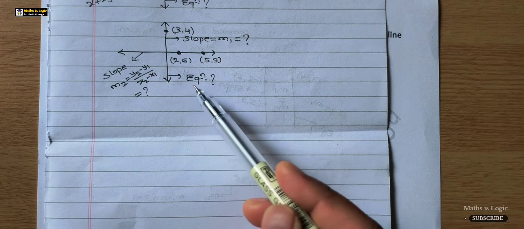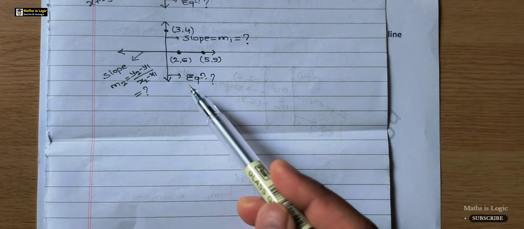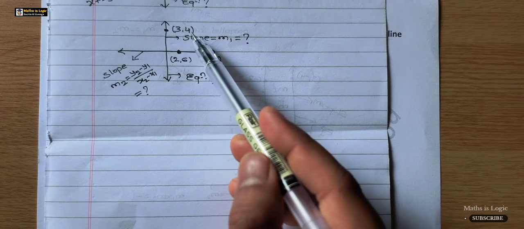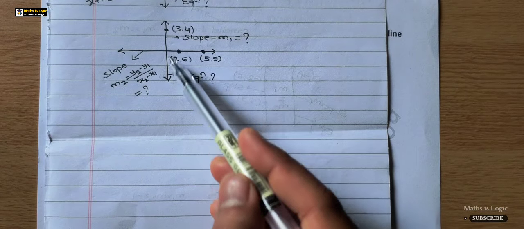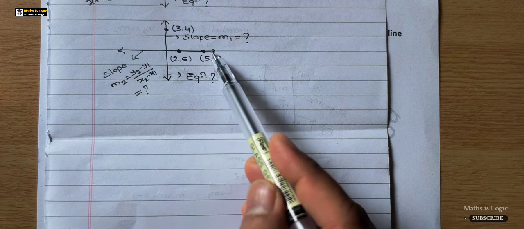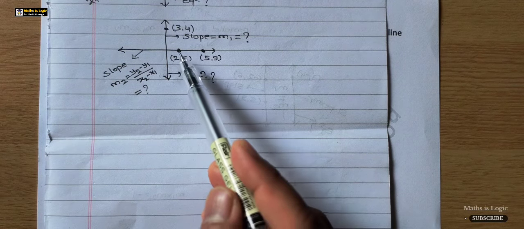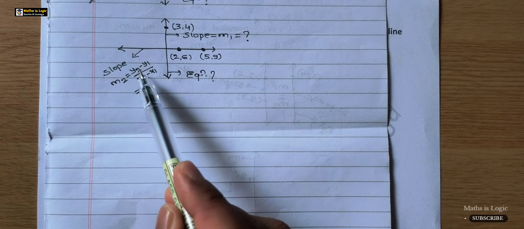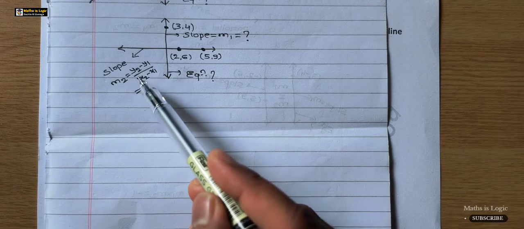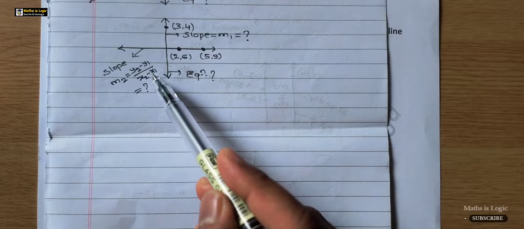One line is given, and you need to find the equation of this line. That line is passing through (3, 4), and it is perpendicular to another line. That second line is passing through how many points here? 2 points, that is (2, 6) and (5, 9). So to get the first line's equation, the first step is, using the second line's 2 points, find the slope m2 by using the formula y2 minus y1 divided by x2 minus x1.